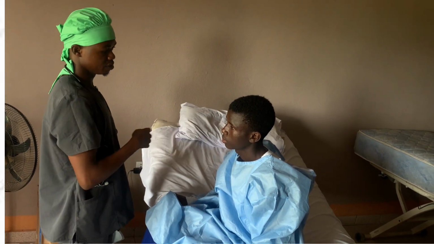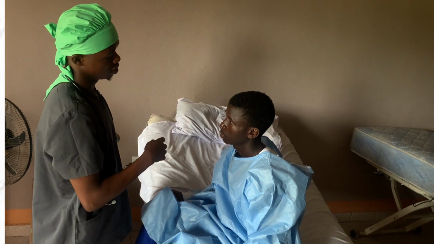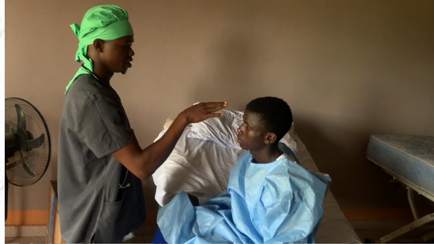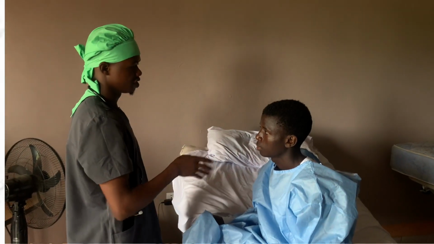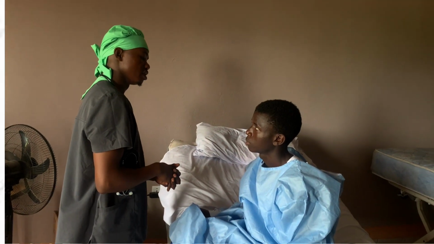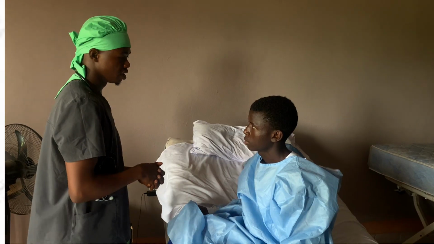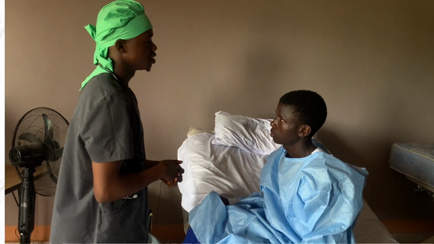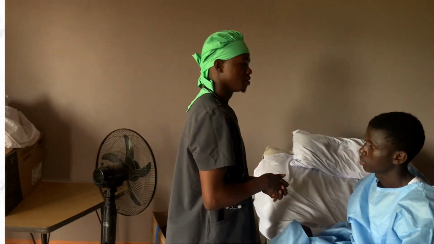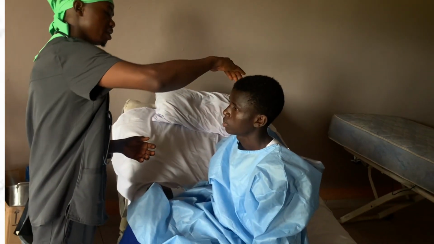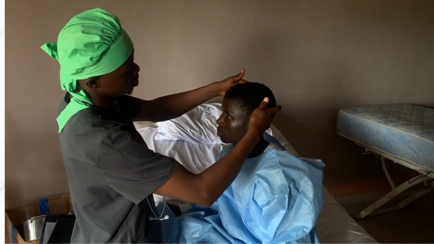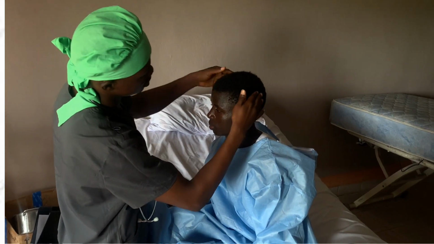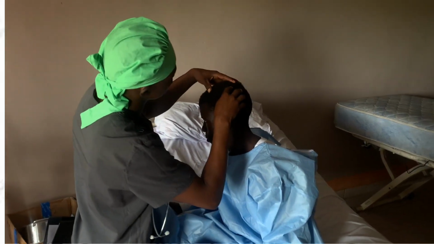The head is symmetrical, and looking at the forehead, symmetrical. Looking at the face, you can see symmetry. The nose is at the middle of the face, and I palpate slightly to feel for any tenderness. Is there any lesion on the head?